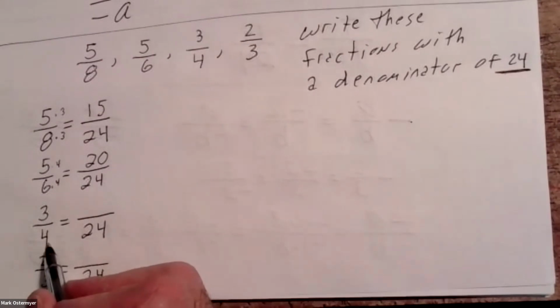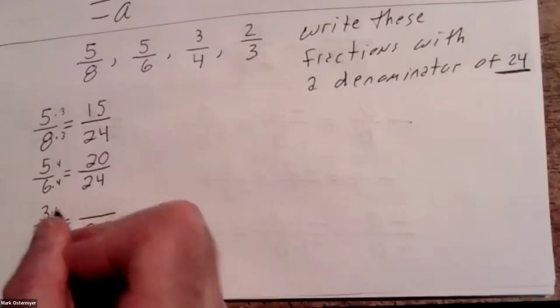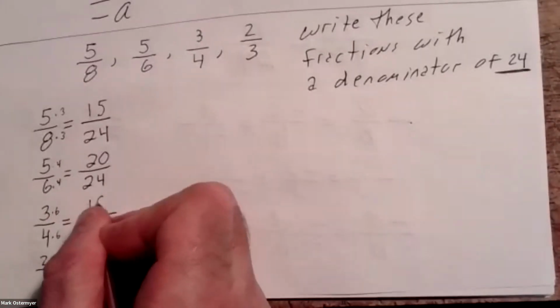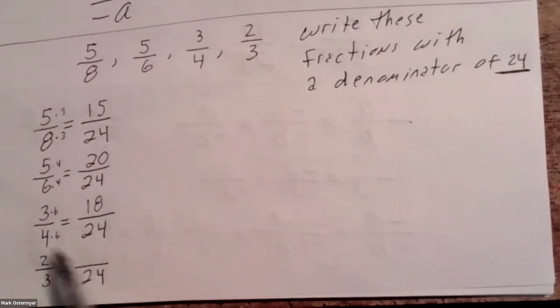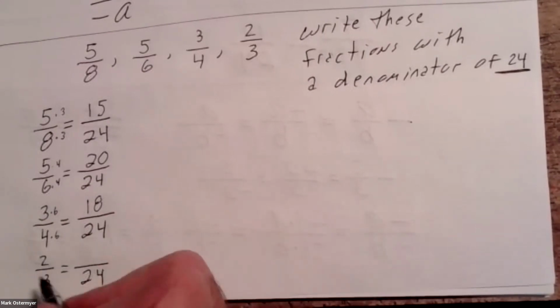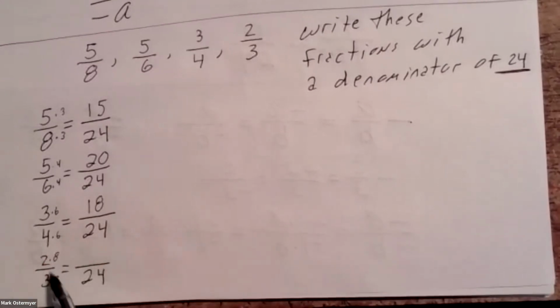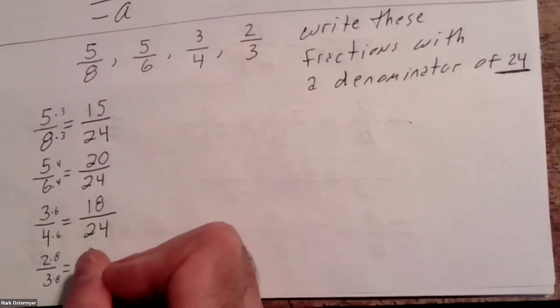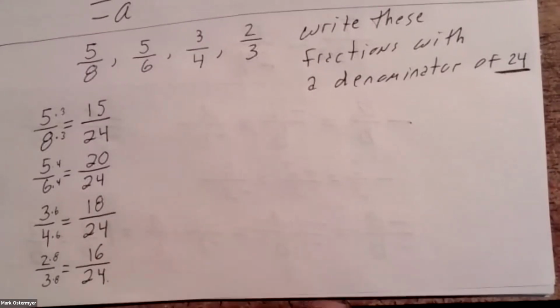4 times what builds the denominator of this third fraction up to 24? 6. 4 times 6, so you've got to multiply the numerator by 6 also. 3 times 6 is 18. And so therefore 18 over 24 is equivalent to 3/4. These are equivalent fractions. Finally, what's an equivalent fraction of 2/3 with a denominator of 24? Well, you'd have to multiply the top and bottom of the fraction by 8, correct? So 16 24ths, as it turns out, is equal to 2/3.